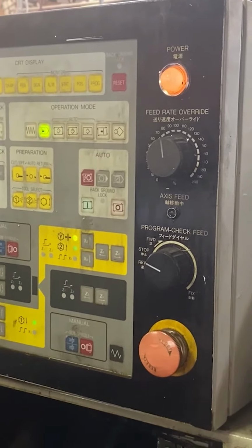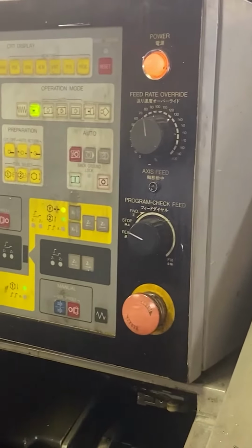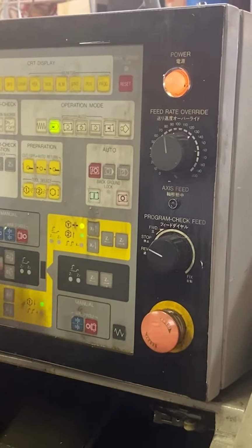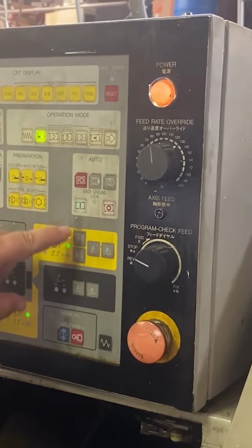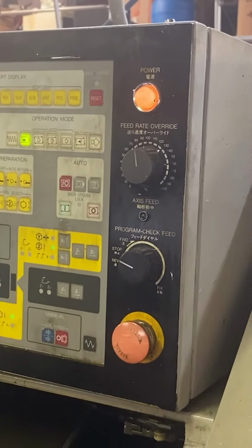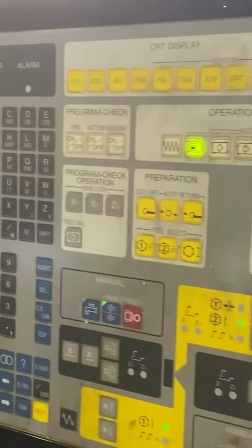So we've moved this up a couple of hundred, and it should come down when I hit the G211 and $2, and this will disengage. And now you can see that it's back at home position, which is minus 870.